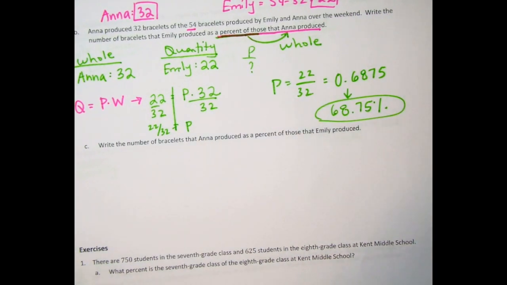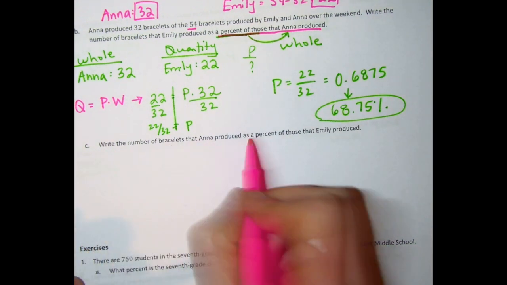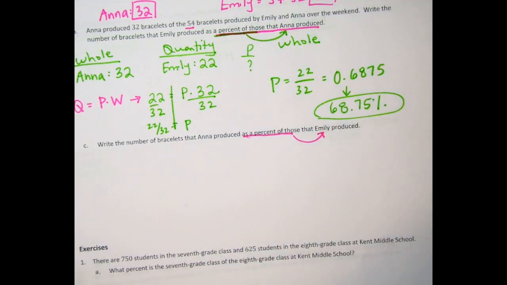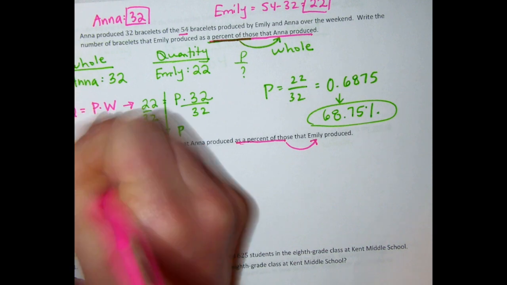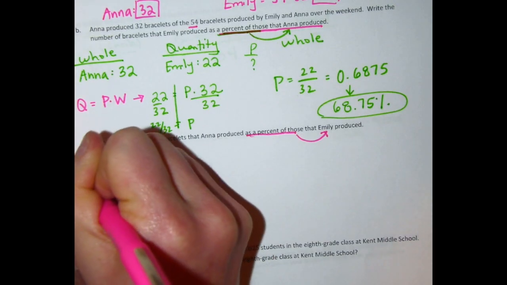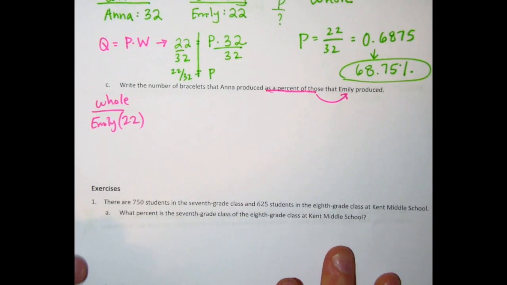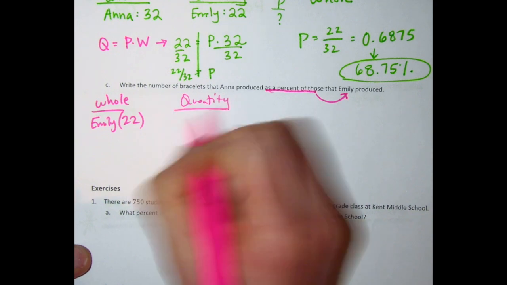Okay, we're going to keep going, keep practicing. Write the number of bracelets that Anna produced as a percent of those that Emily produced. So now we're doing the same thing, we're just switching them. So here our whole is now Emily, who made 22. And our quantity, or our part, is what Anna produced.